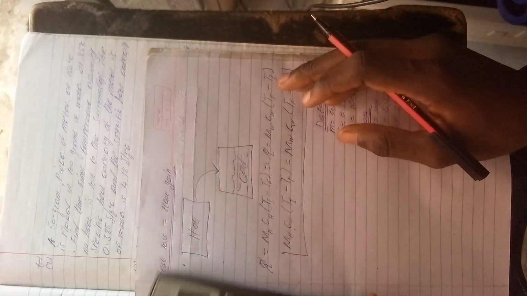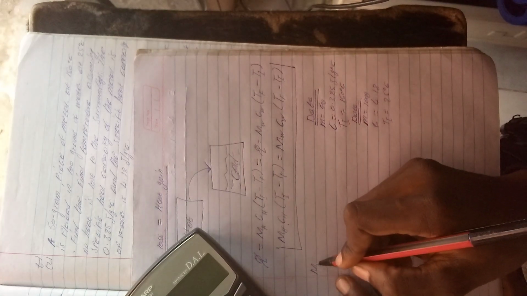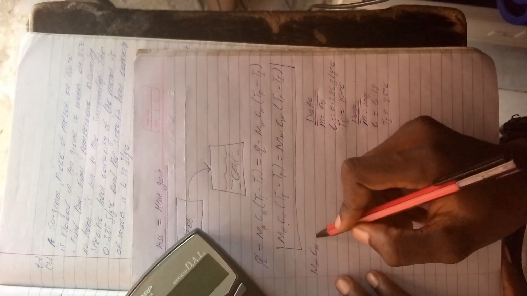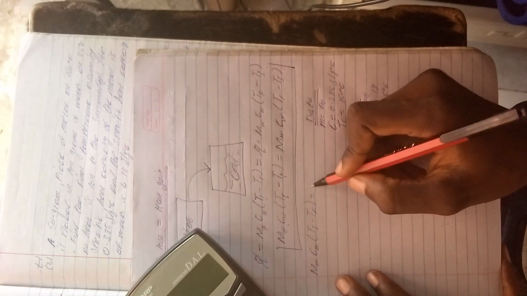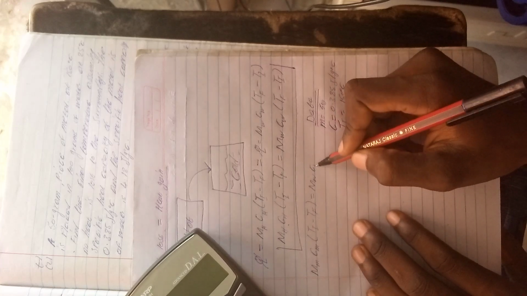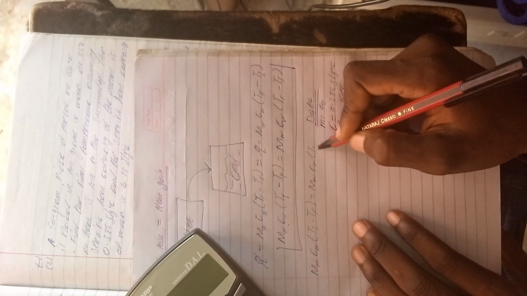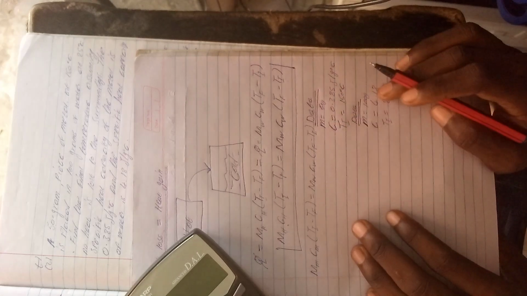So we need to do that. Get the calculator right there. So we say that mass of the metal, represented by m, times the specific heat capacity of the metal, times the bracket initial temperature minus final temperature, is equal to the mass of the water times the specific heat capacity of water, times the bracket final temperature of water minus initial temperature of the water.